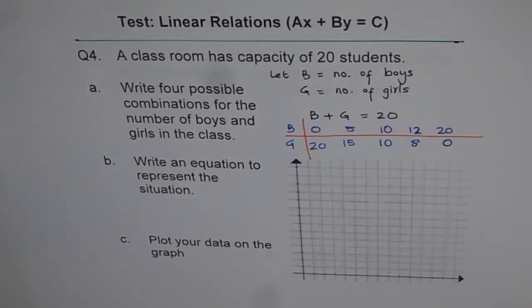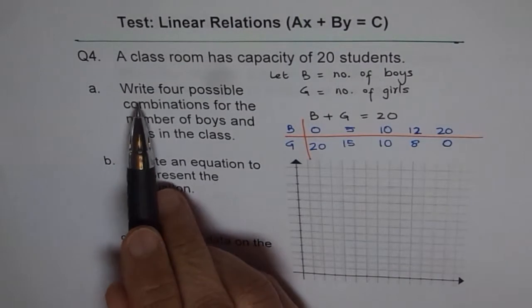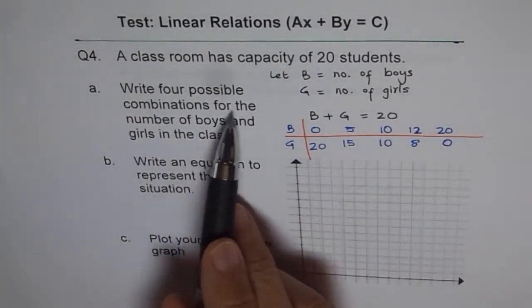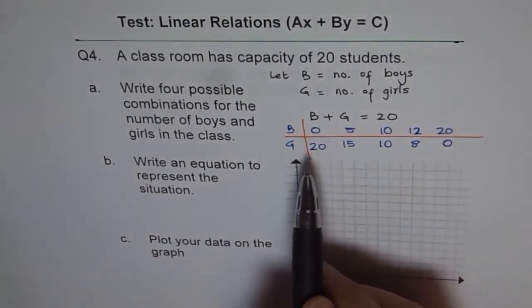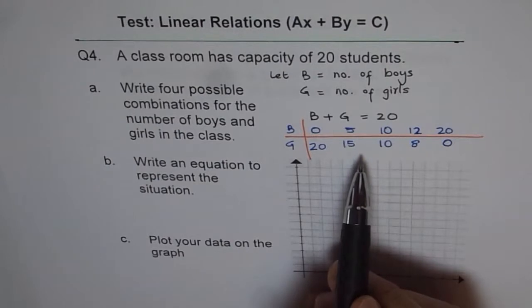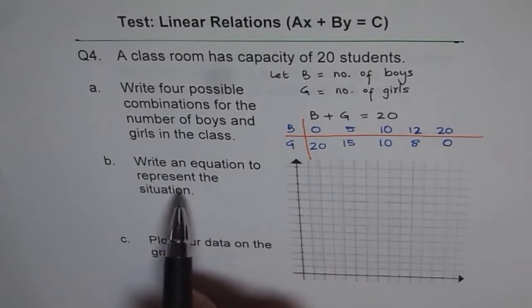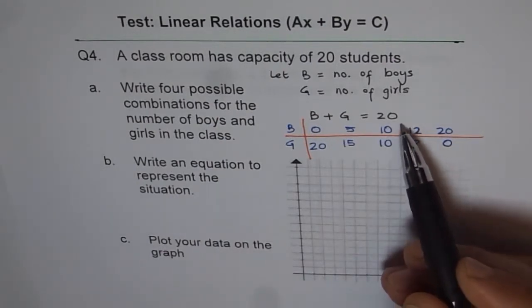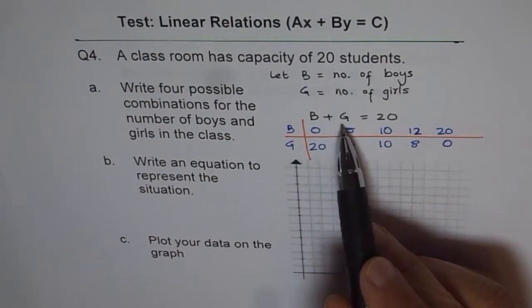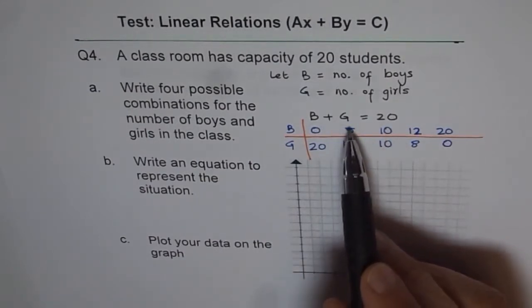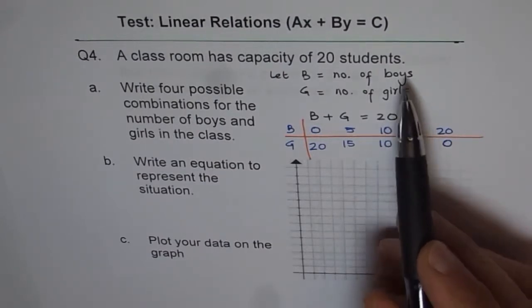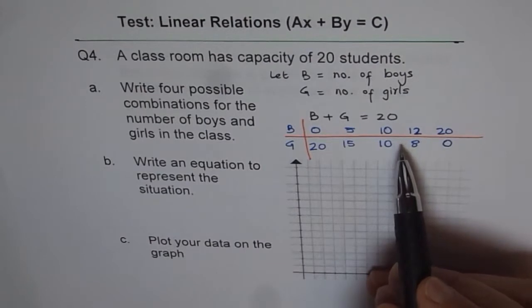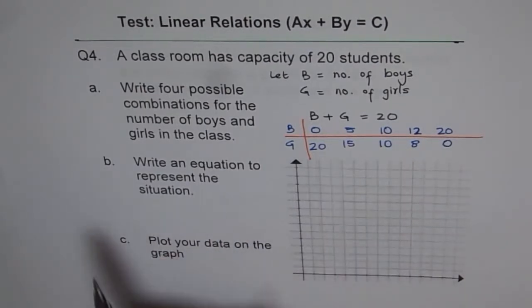So we will do that. Now let's go through our questions. First is write 4 possible combinations for the number of boys and the girls in the class. Now that is our combinations. Part B is write an equation to represent the situation. We actually started with part B, and the equation is boys plus girls equals 20. And to write the equation, we need to define variables, which we did, correct? So this is a better approach. First define variables, write equation, then your table, right?